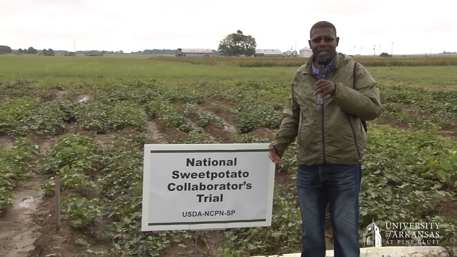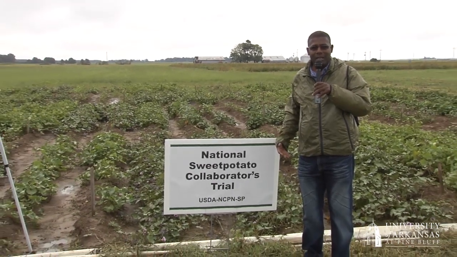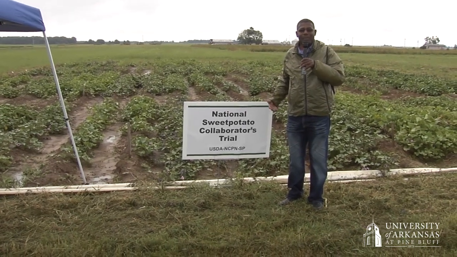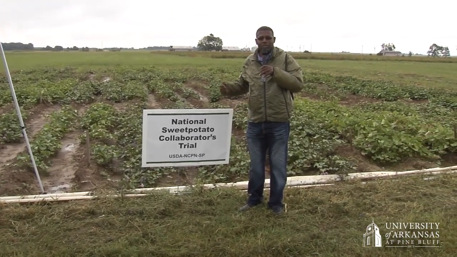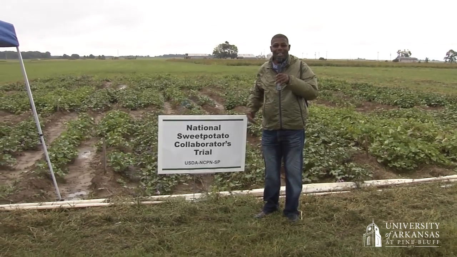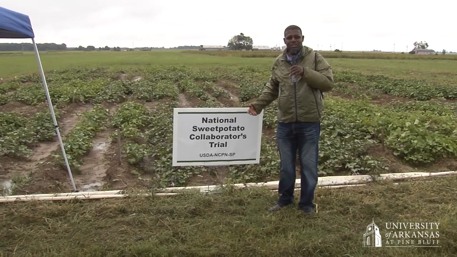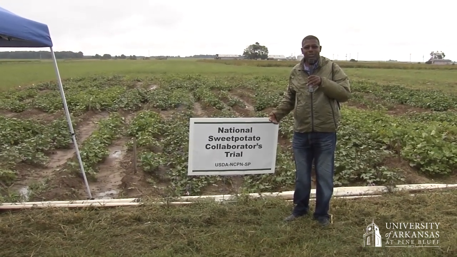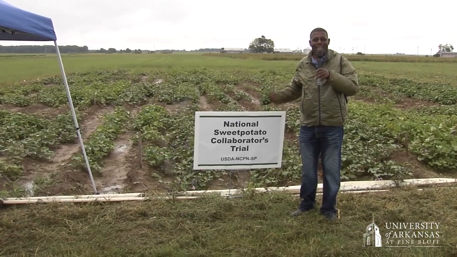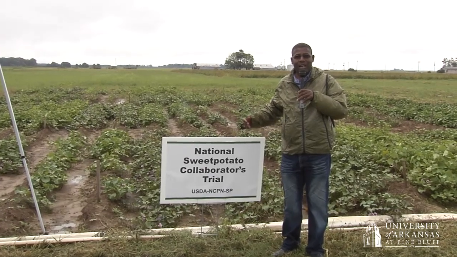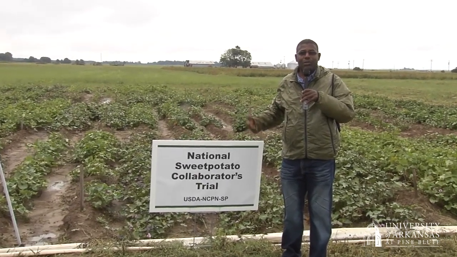Now, new varieties are always being worked on because there are new diseases that come around, new insect pests that come around. So researchers are constantly trying to develop new varieties with different levels of resistance to new diseases and new pests. Also, we're working on new varieties that would have enhanced nutrient content, enhanced flavors, and all the different properties that sweet potatoes are known for.